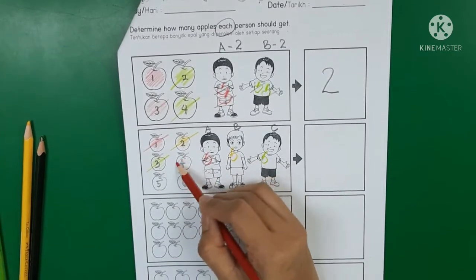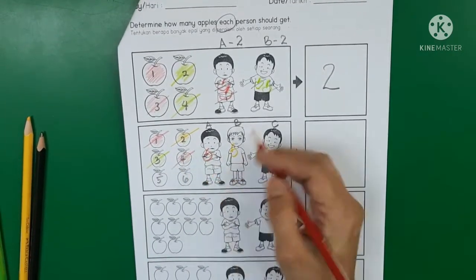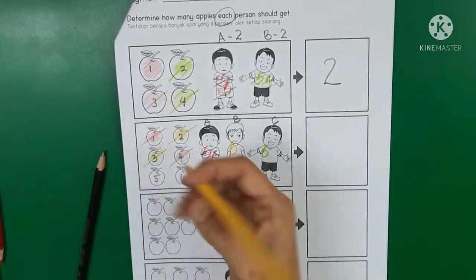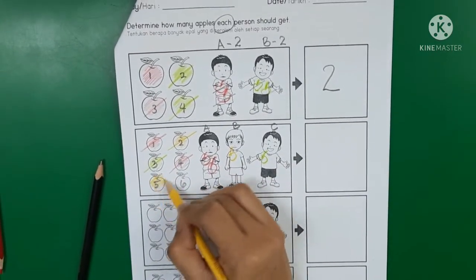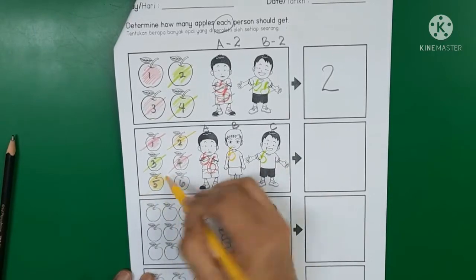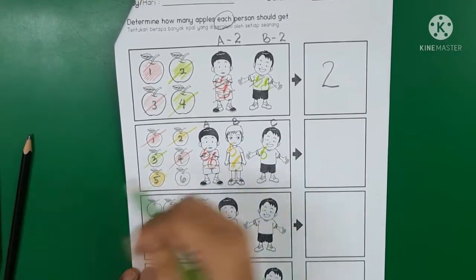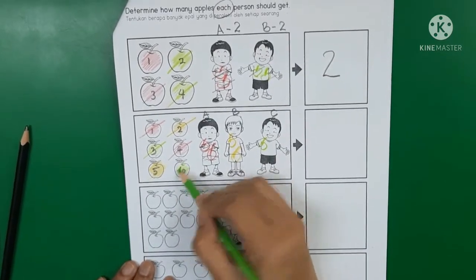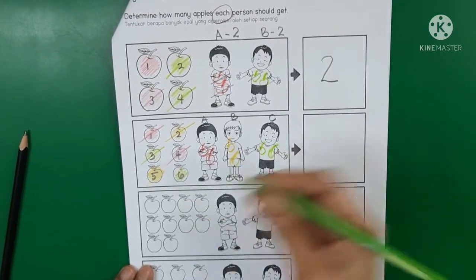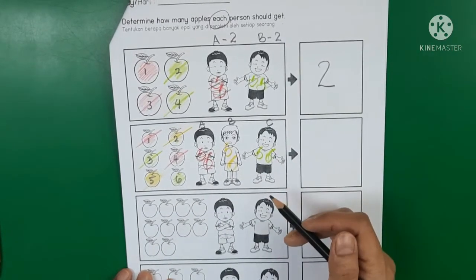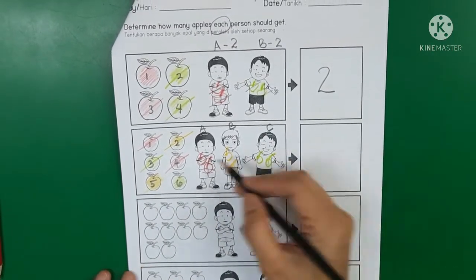Again, there is a red apple here. So we give the red apple to student A. Yellow apple, we give this to student B. And the green apple, we give it to student C. Now, let's count how many apples each student gets.